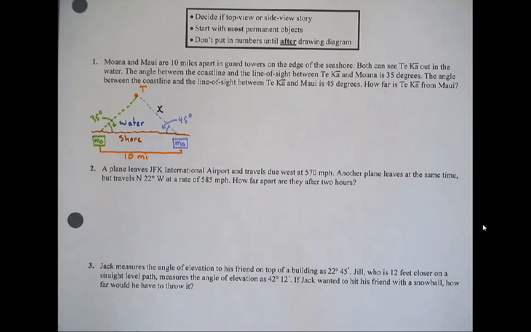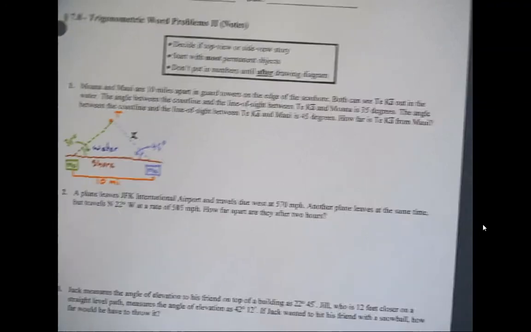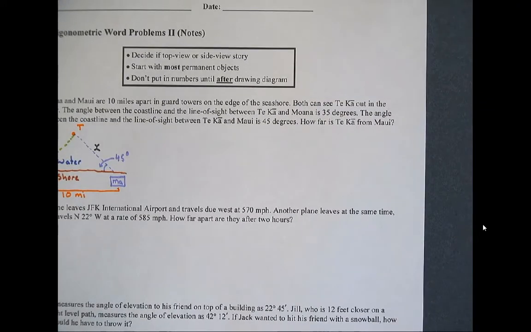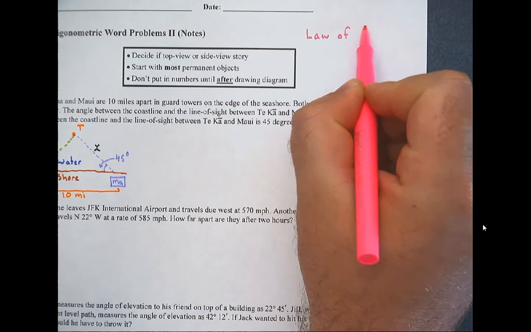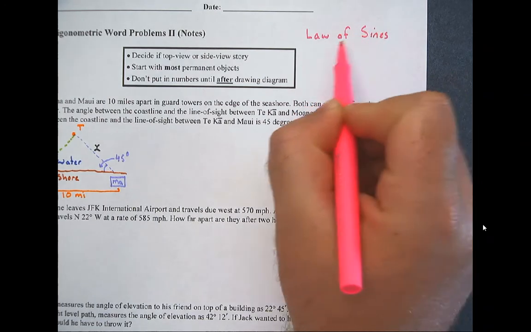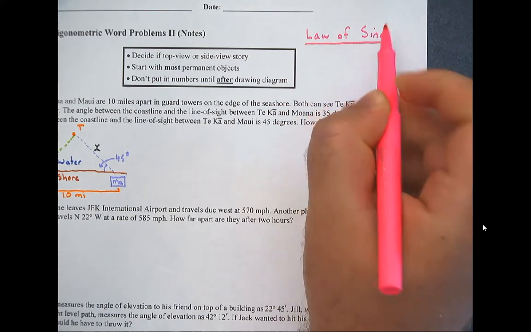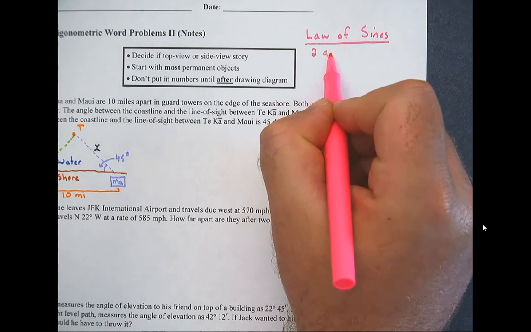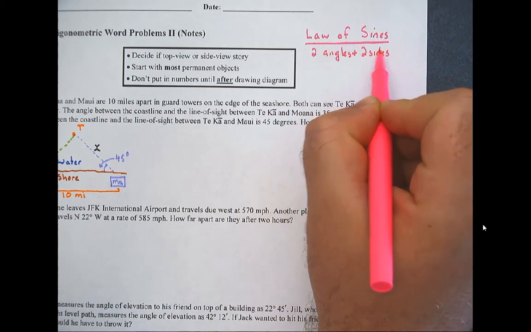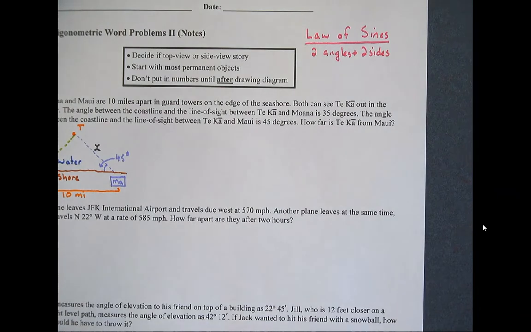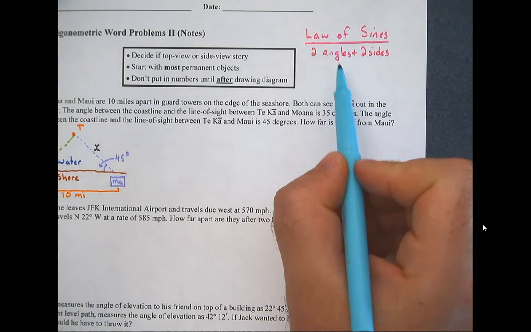All right, so whenever we're trying to decide, is this a law of sines or a law of cosines problem, here's kind of the two hints. Law of sines always involves two angles and two sides. Now, when I say involves, it doesn't mean you have to know two angles and two sides. The story just has to be talking about two angles and two sides. One of those has to be an unknown.